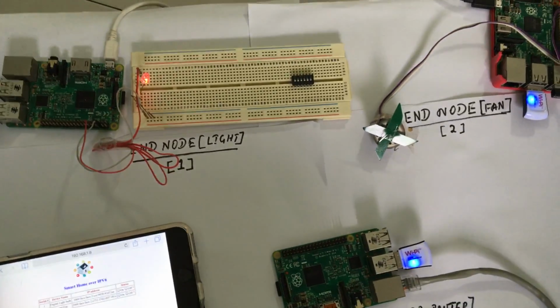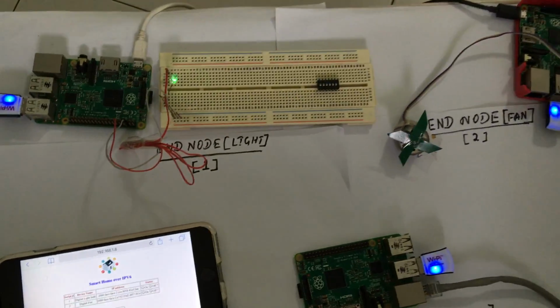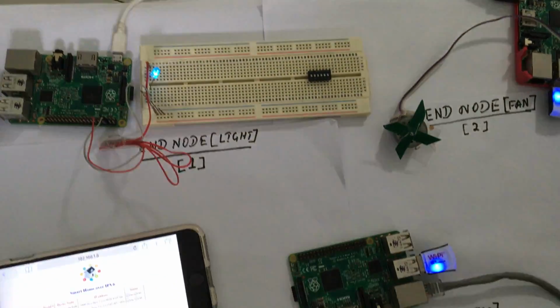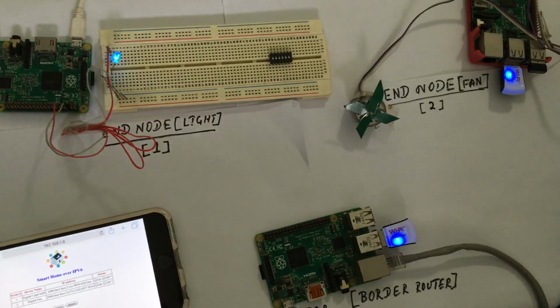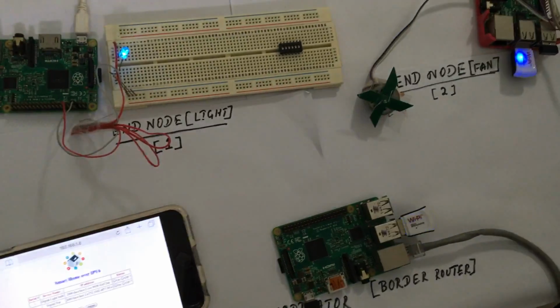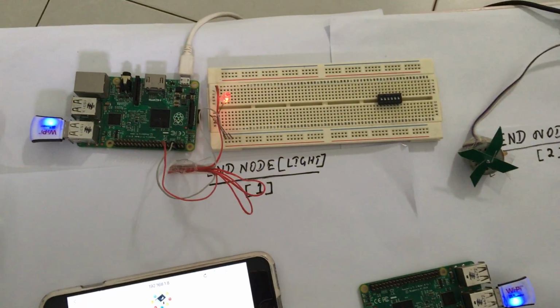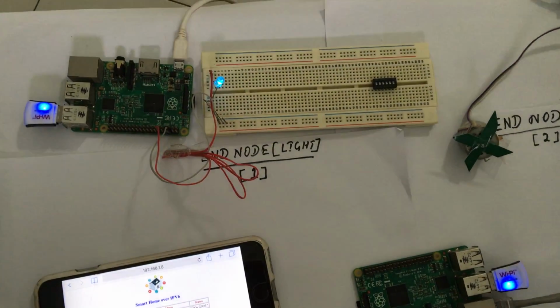So you see, now my LED is on and my fan is off. And if by some means the app is suddenly closed, then it will automatically send an off command to the device.